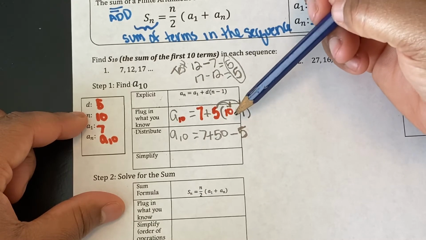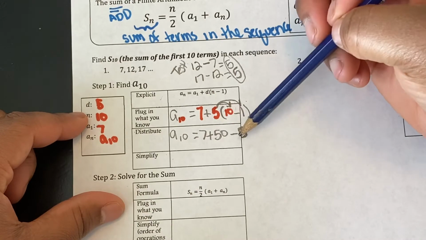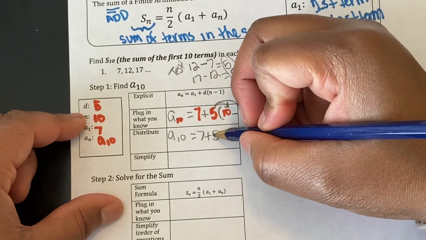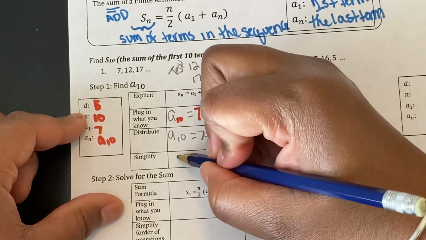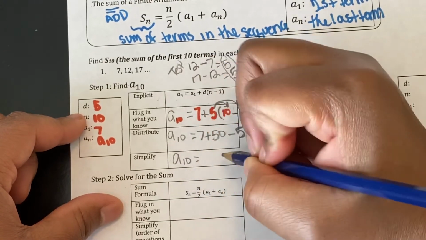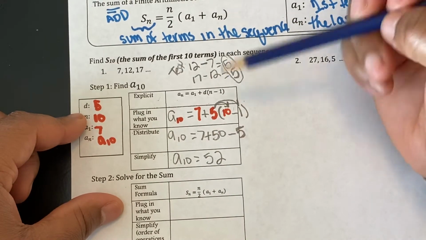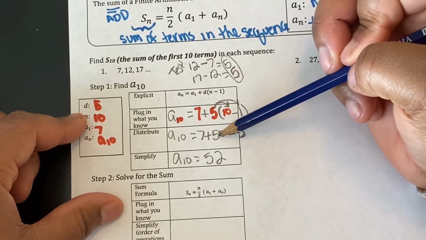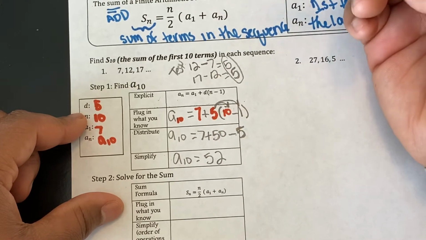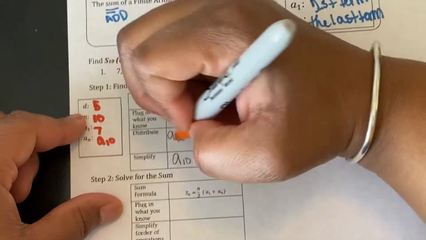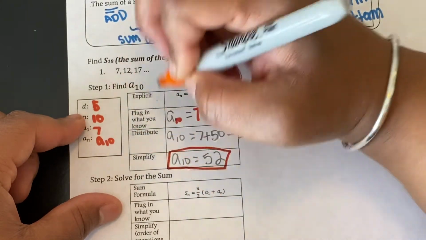Now we know what n is. So now I'm going to simplify this. 7 plus 50 is 57, minus 5 is 52. So A sub 10 equals 52. So now we know that my A sub 10 is 52.